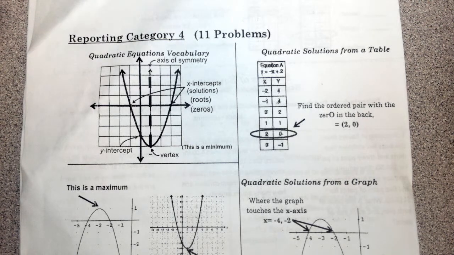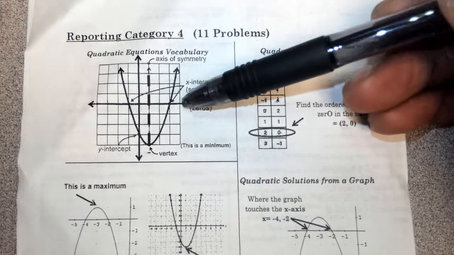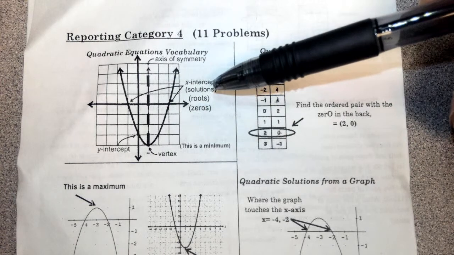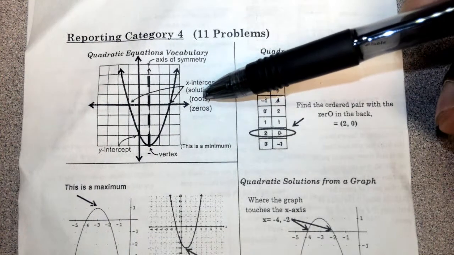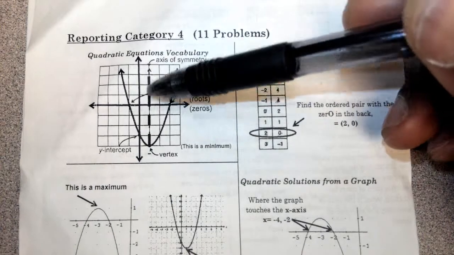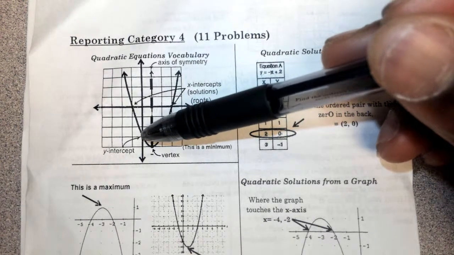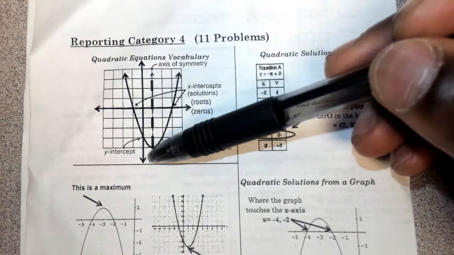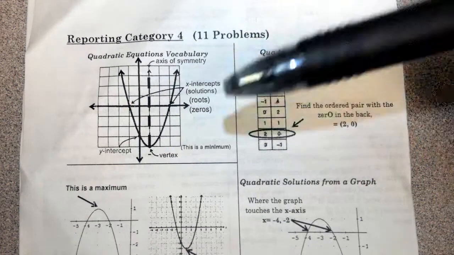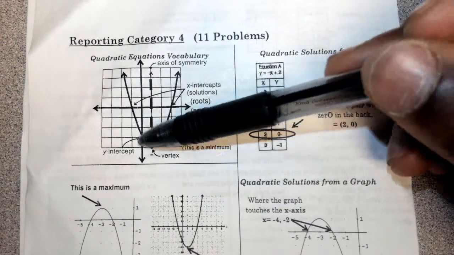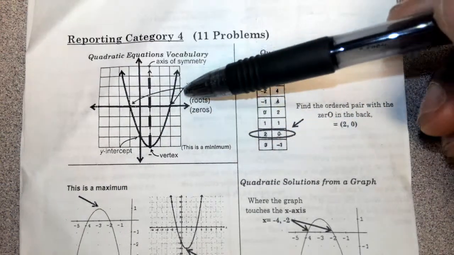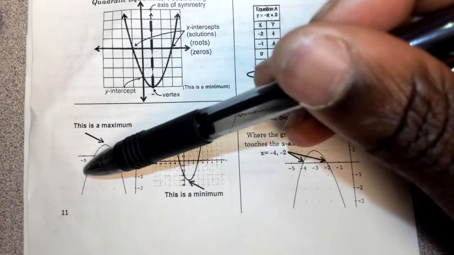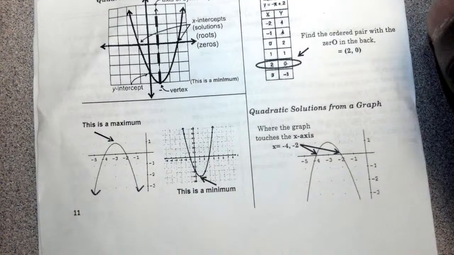So the first thing we went over were the attributes. Solutions are where it crosses the x-axis, so solutions are the x-intercepts, also called roots and zeros. And you have your y-intercept, which we should know what that is, and we also have an axis of symmetry, which goes down the middle of the graph and goes through the vertex. This vertex is a minimum because it's at the lowest point in the graph. This graph opens up, but your vertex can also be a maximum when your graph opens down, so both of these arrows are going down.